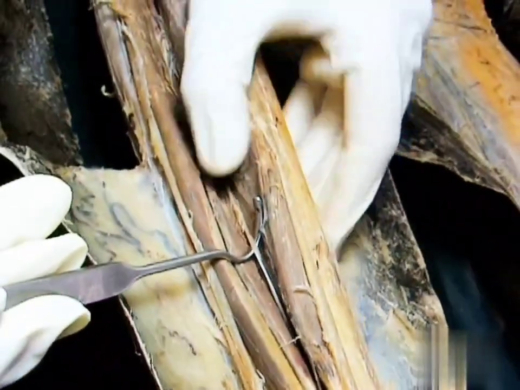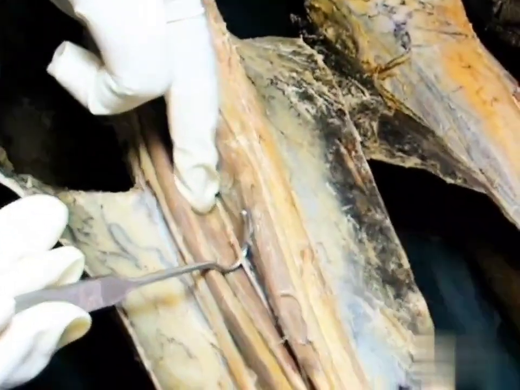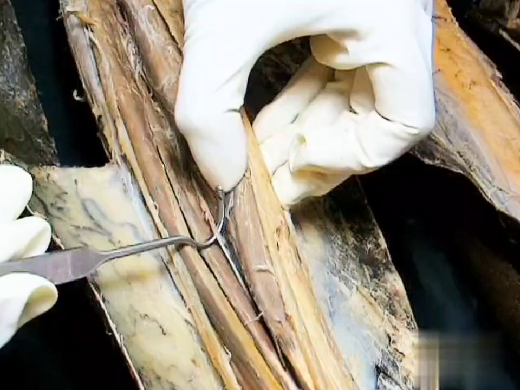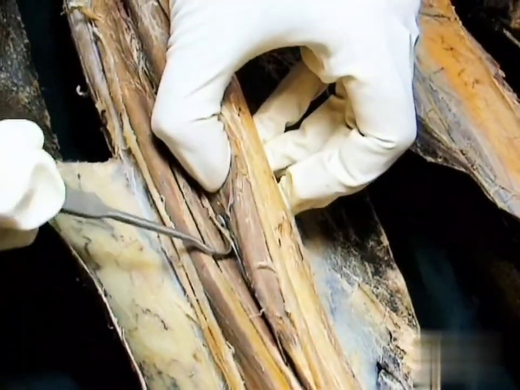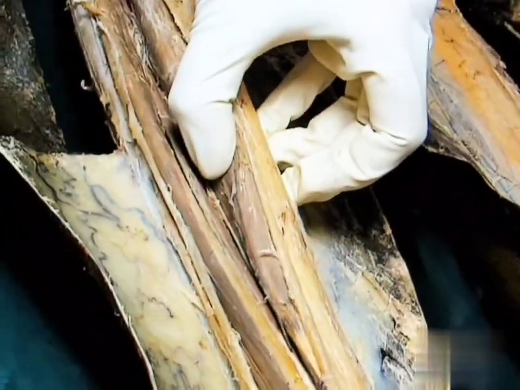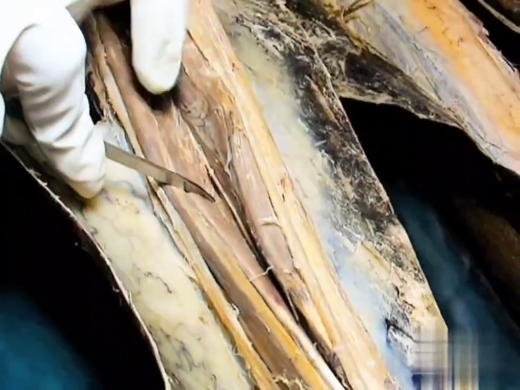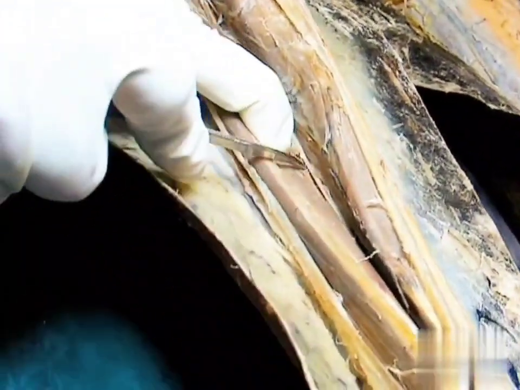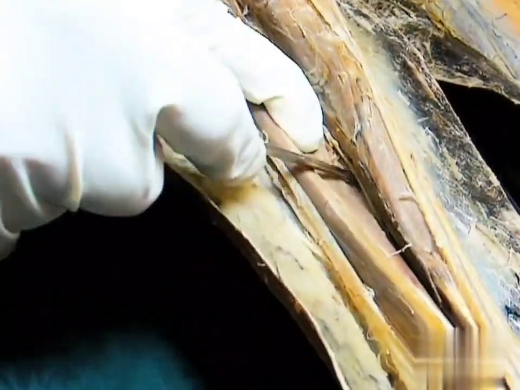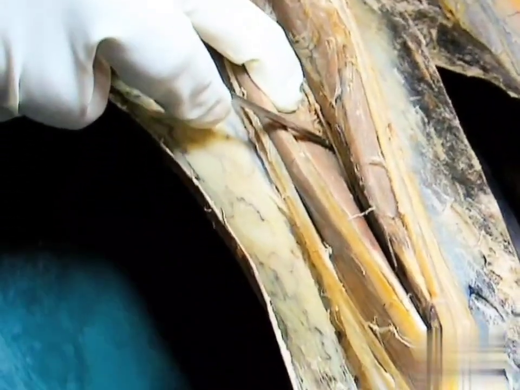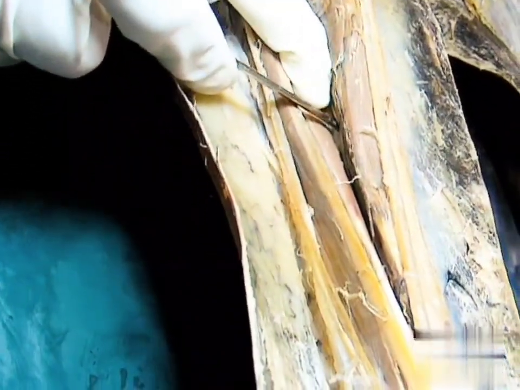It lies between the extensor digitorum longus, extensor hallucis longus and tibialis anterior. Here the anterior tibial vessel lies posterior to the deep peroneal nerve. So these are the tibial vessels which lie posterior to the deep peroneal nerve.